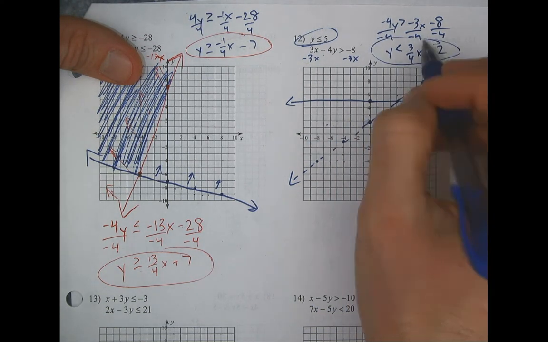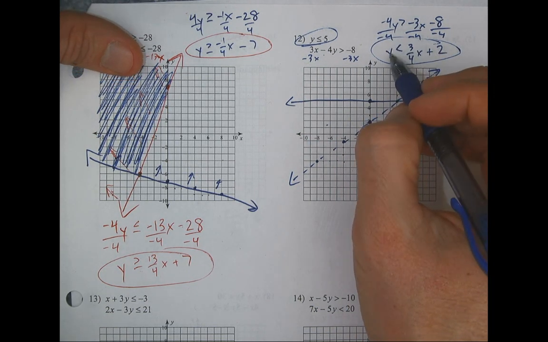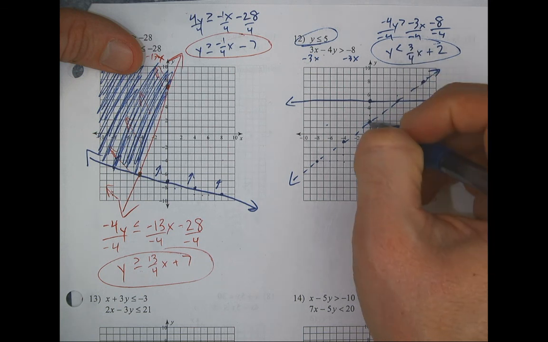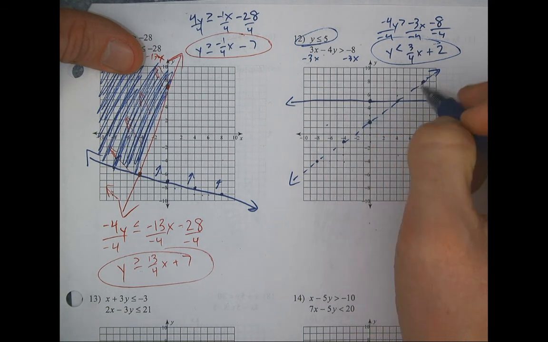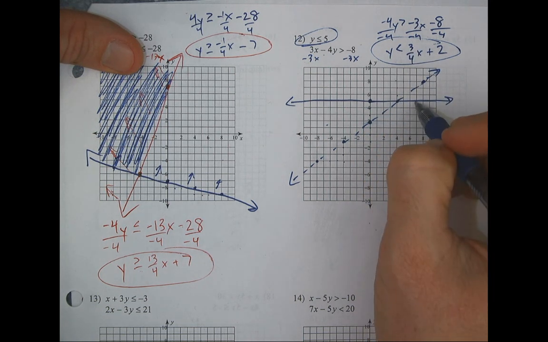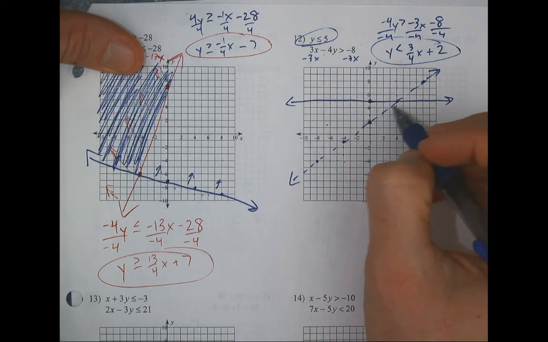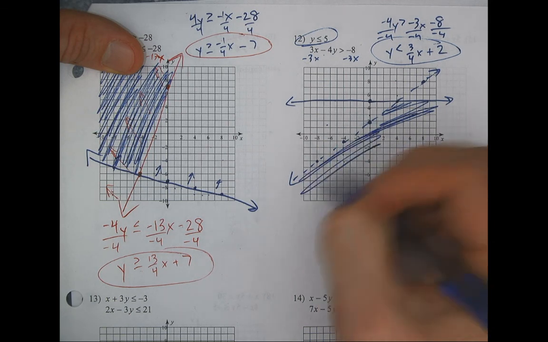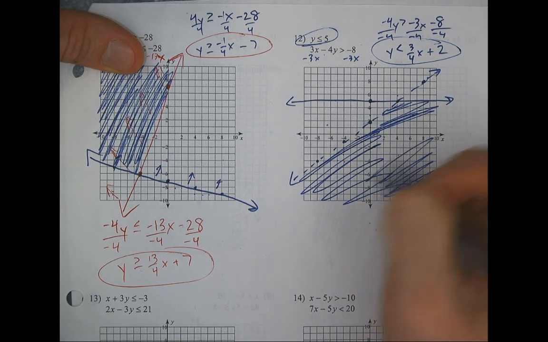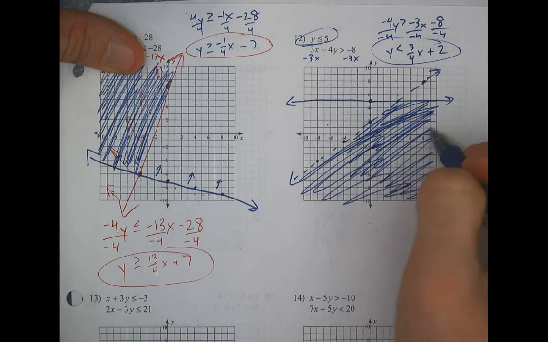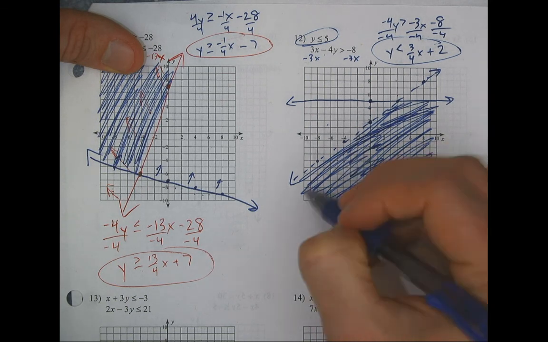Got to look at your final answer here after the flip. It says y is less than, so we're looking underneath. It needs to be underneath both the dotted line and the solid line. So this region is no good, even though it's underneath the solid. That would be above the dotted. So we're looking at everything down here as the solution set. It is less than both lines.